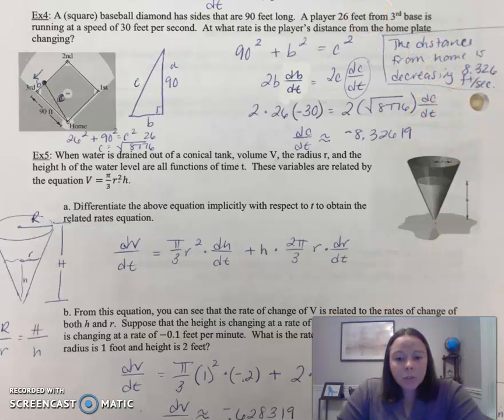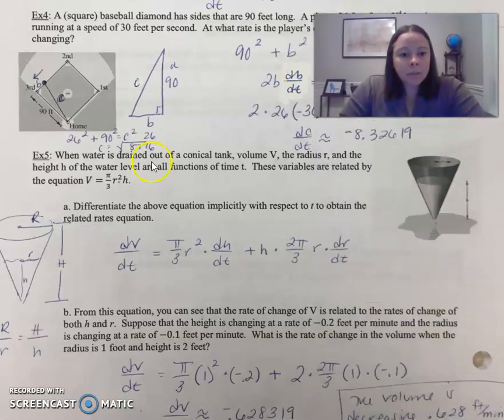Okay, then this last question real fast. So when is the water drained out of a conical tank? Volume, radius, height of the water. Well, these values are related by the equation. They gave you the equation. Differentiate the above equation implicitly with respect to time. So we haven't been asked to do anything yet. They just want you to do the derivative.